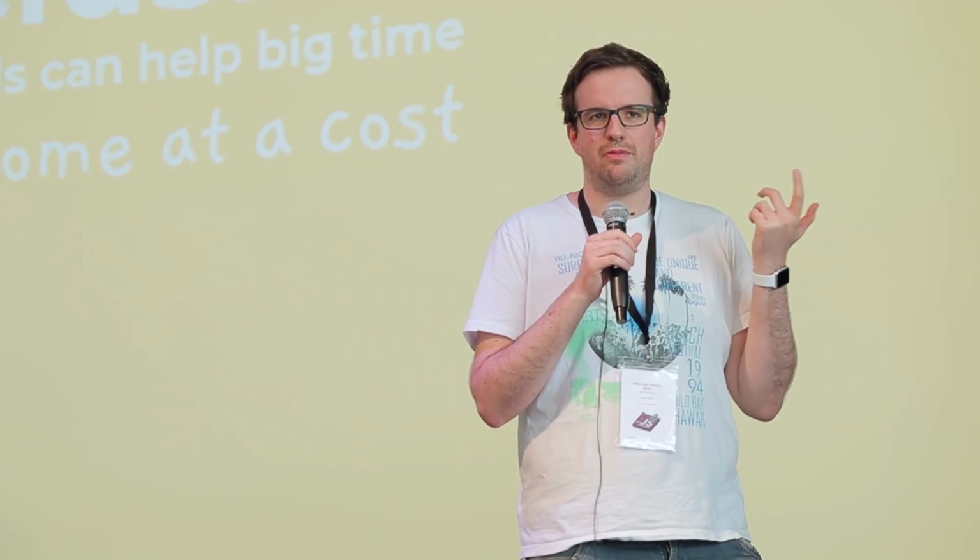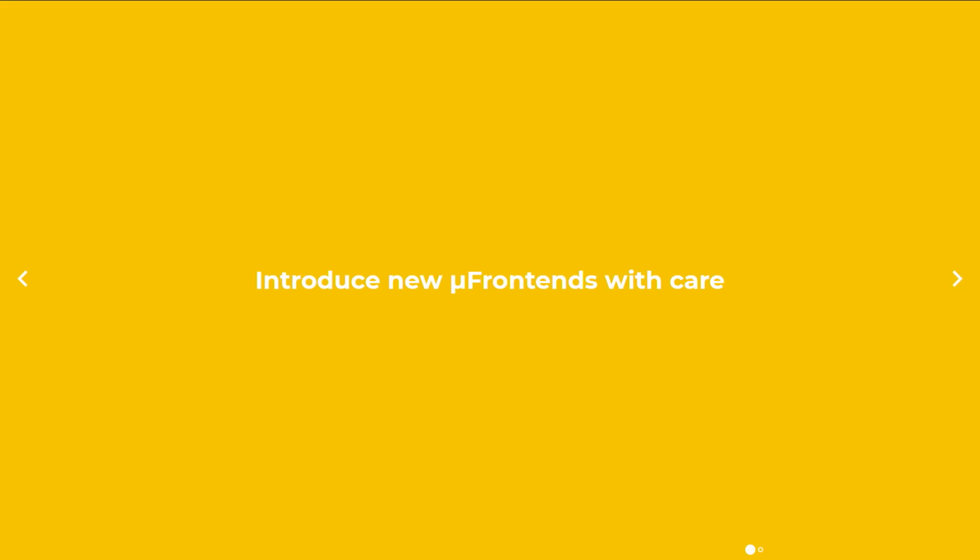Again, 17 Webpack configs, right? So always introduce new micro frontends with care. I've seen projects that have like 10 to 15 micro frontends for like 3 front-end developers. That usually hurts a lot. So take care when you introduce new micro frontends. Just be sure that you don't add new complexity because it's cool to have micro frontends right now. Always check if it is needed.